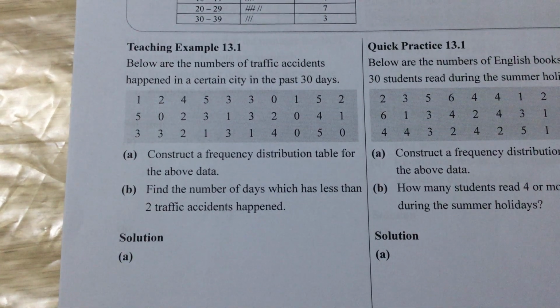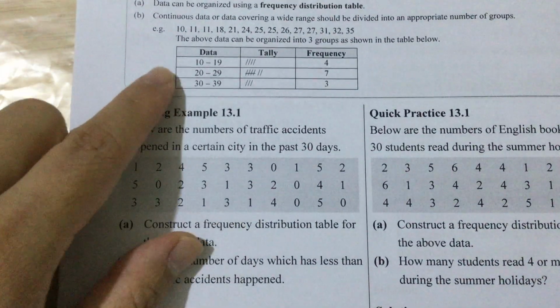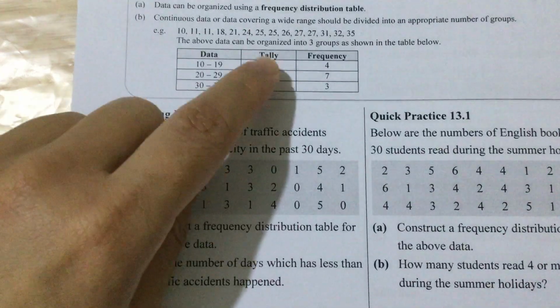Okay, hello all. We are going to do the second part of statistics, that is the organization of data. We are going to put this data into a table, like the one we have here. We will move the data into it, and we will use tally marks.